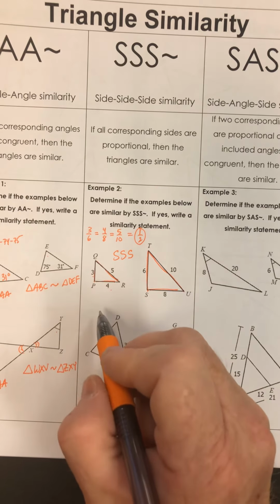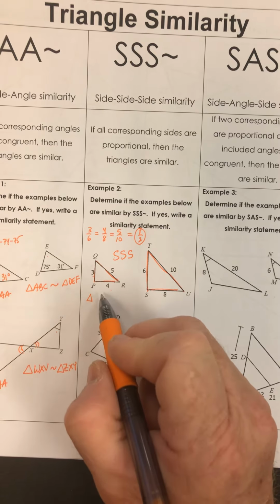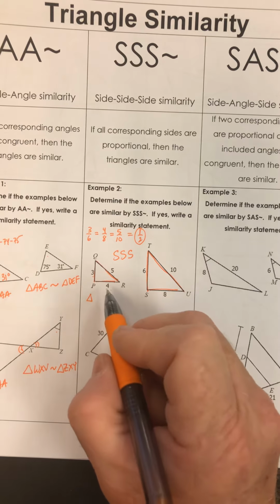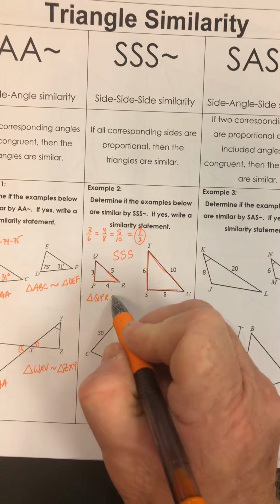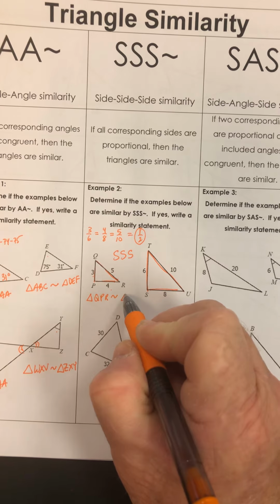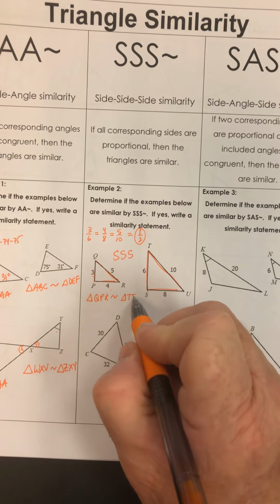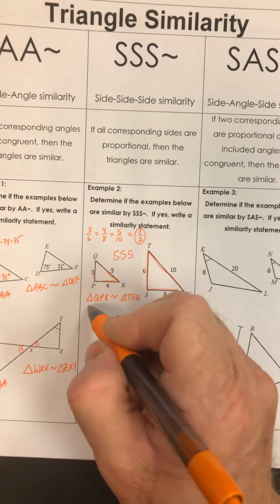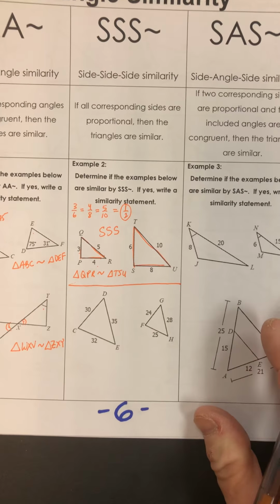So let's write a statement. Triangle, let's go with QPR, similar to triangle. If it's QPR, then I have to go TSU. All right, now let's go to the next one.